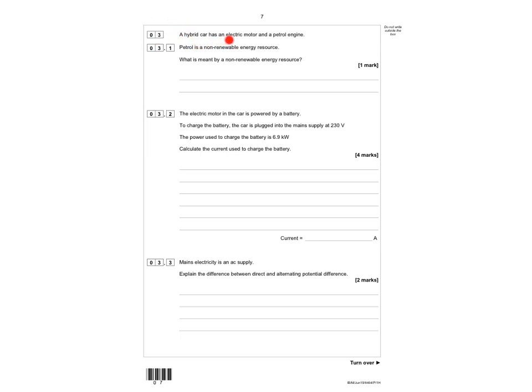A hybrid car has an electric motor and a petrol engine. Petrol is a non-renewable energy resource. What is meant by non-renewable energy? There's lots of possible wrong answers here. Ones that we can't take is reuse.